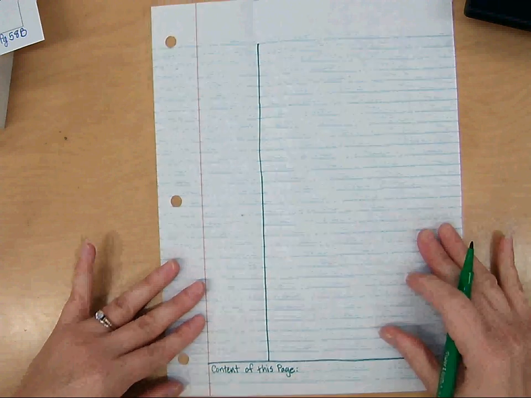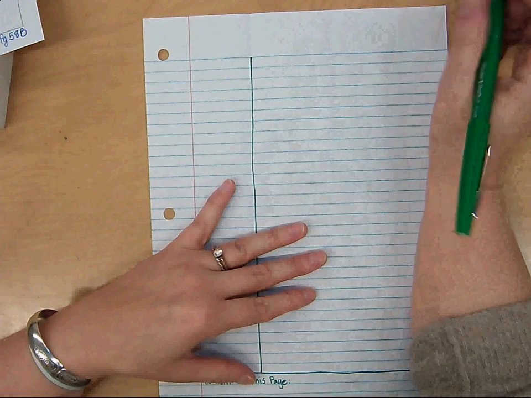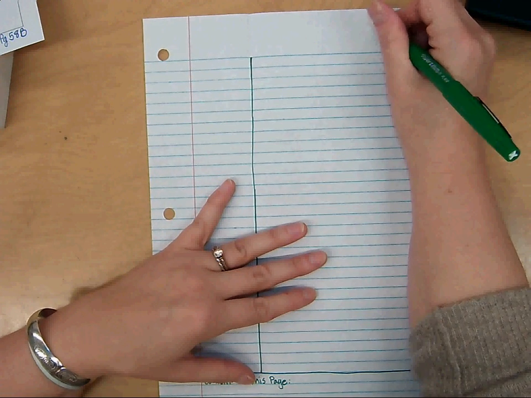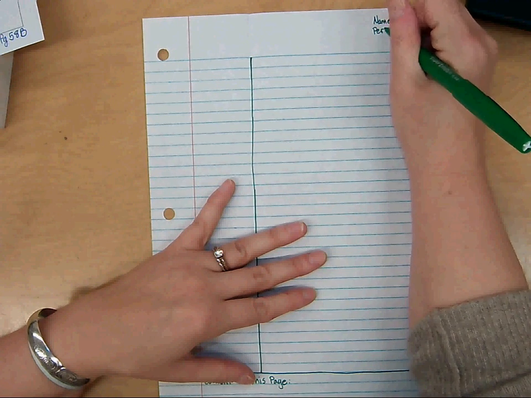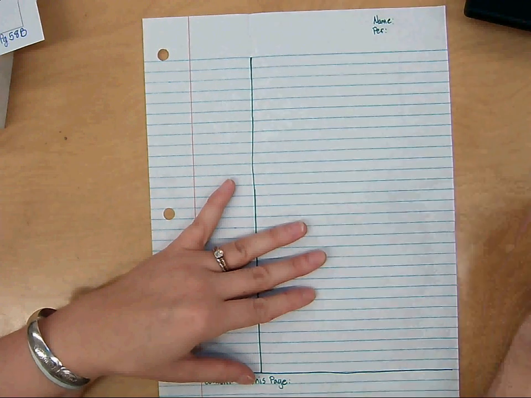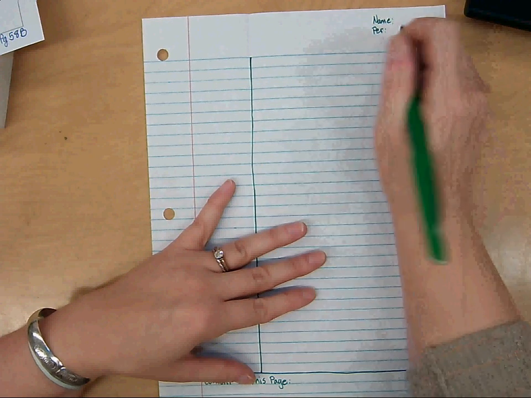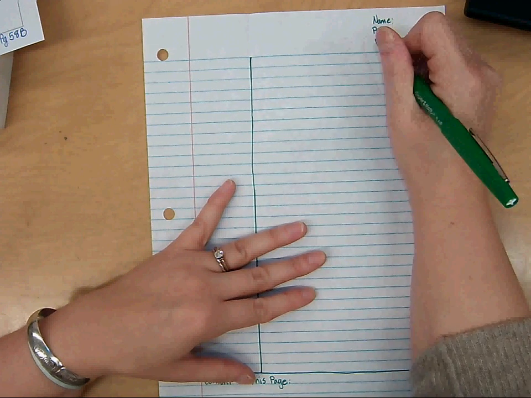Now you want to remember to put your name and period at the top of the paper. If you're taking a lot of research notes for many different classes, you might also include the name of the class these notes are for.